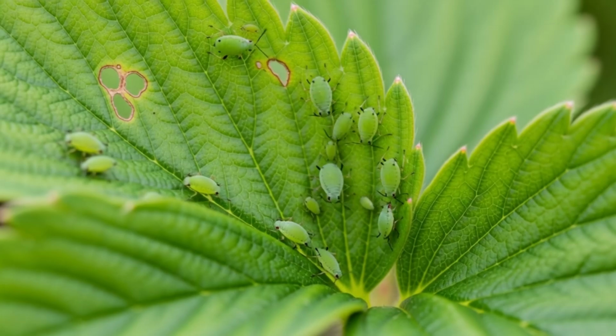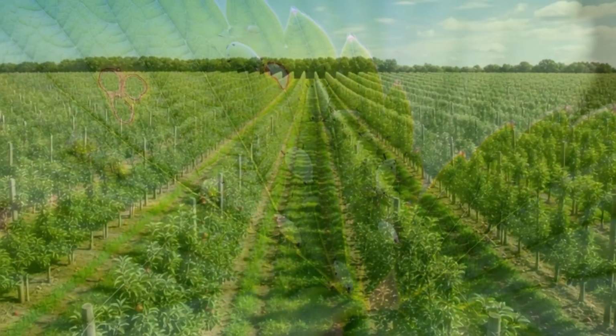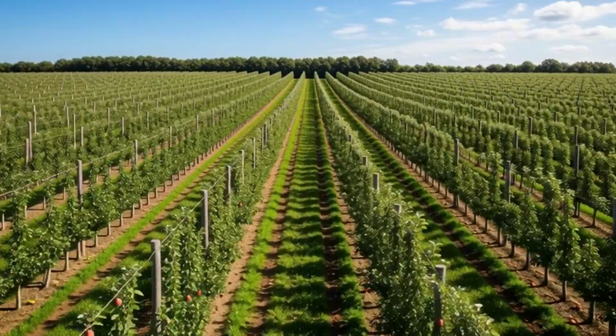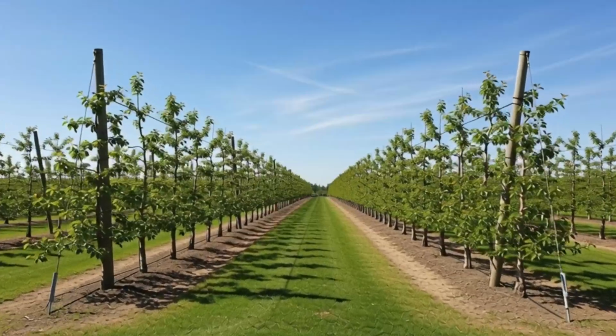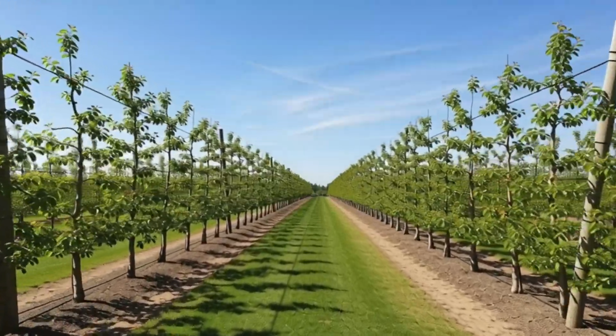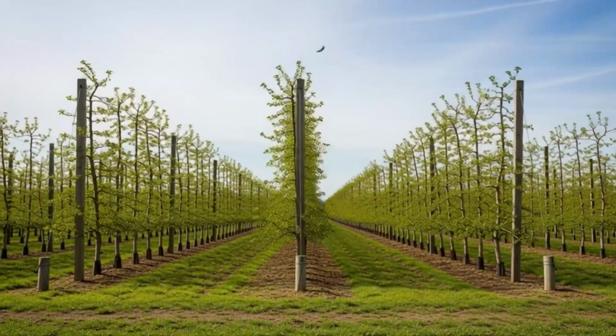In addition to structural pruning, insect and disease management is part of the annual routine. Constant observation is more effective than aggressive intervention. Balanced trees are naturally more resistant to pests. Diversity around the orchard helps maintain beneficial organisms and reduces severe infestations.